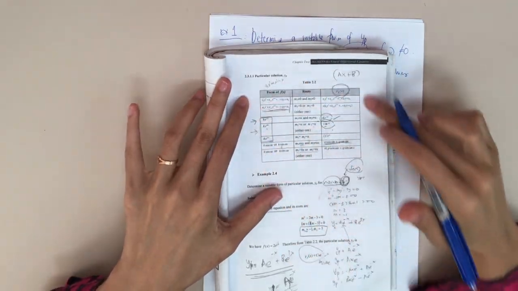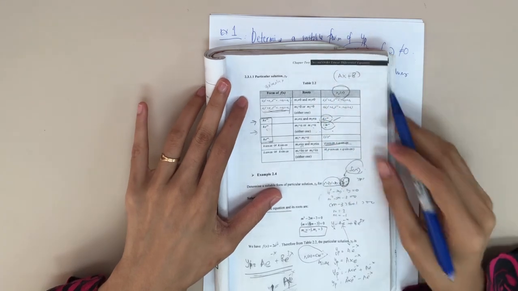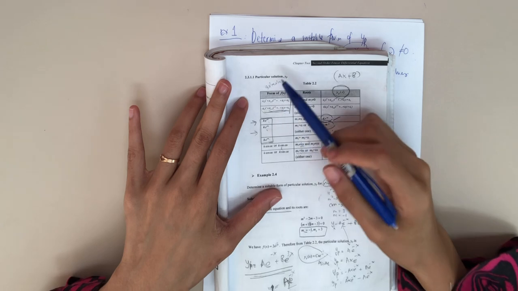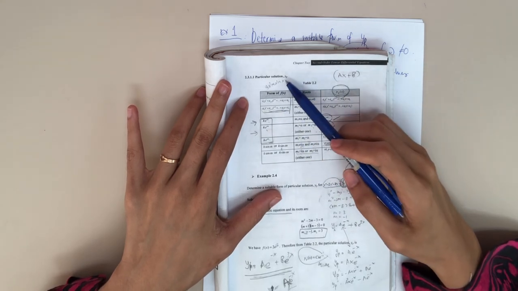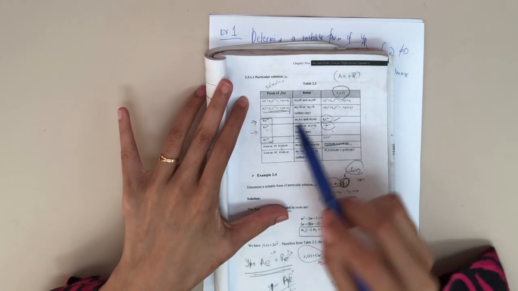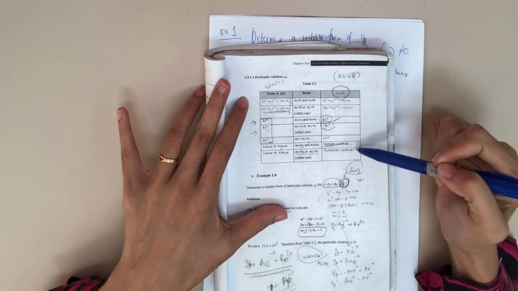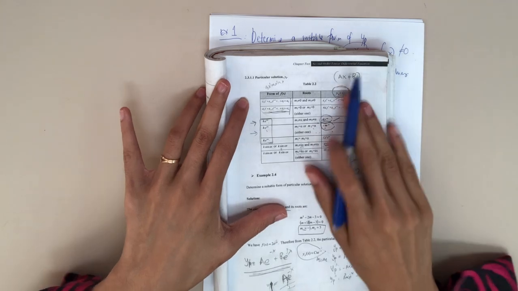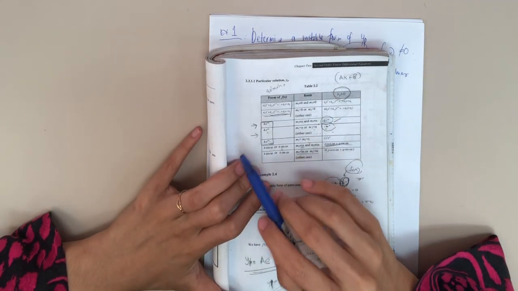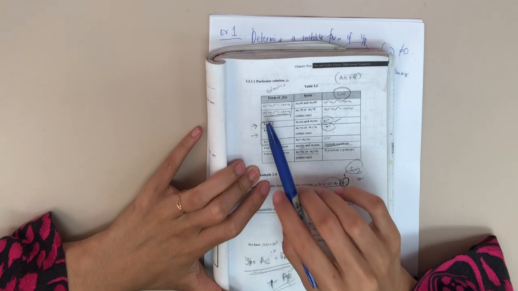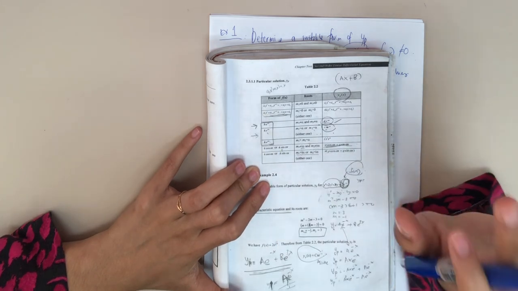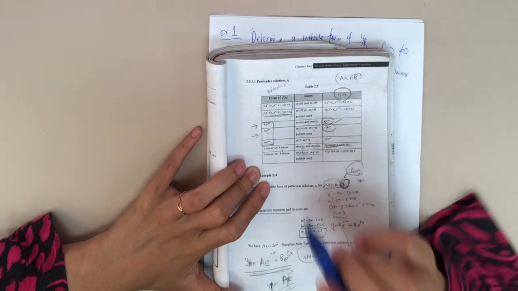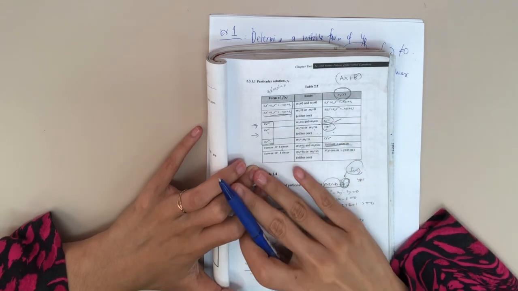Okay, this is the table. This is my textbook, and if you have this textbook, you can refer to it too. This is table 2.2, the table for particular solution YP. They have 7 rows, or 7 conditions, here. I want you to find this table on your slides, because I will explain it through this one.